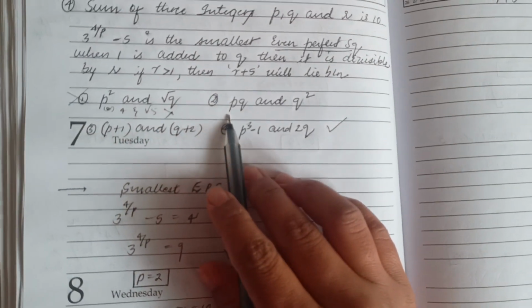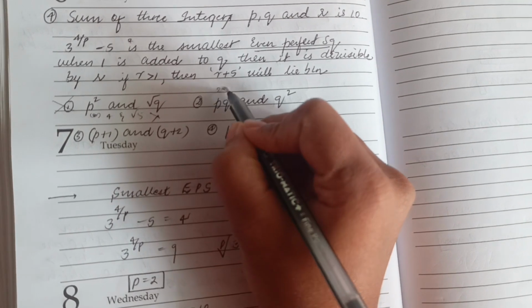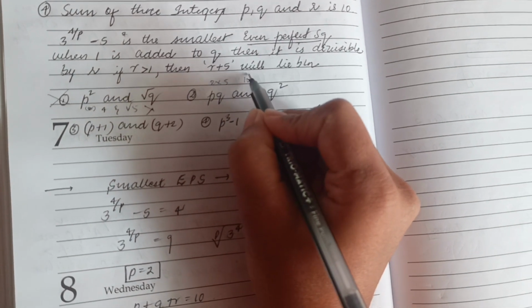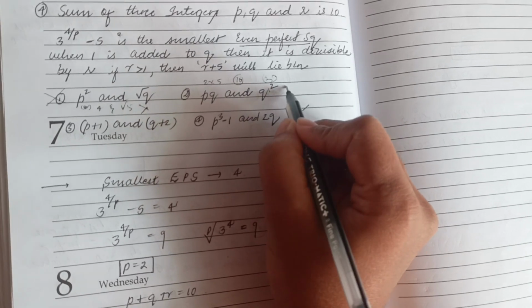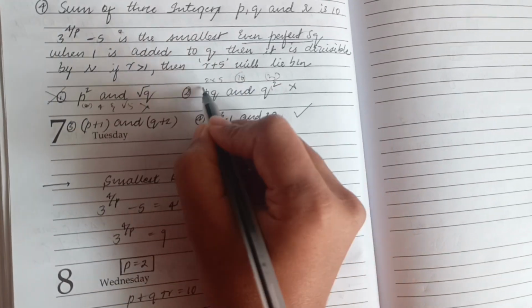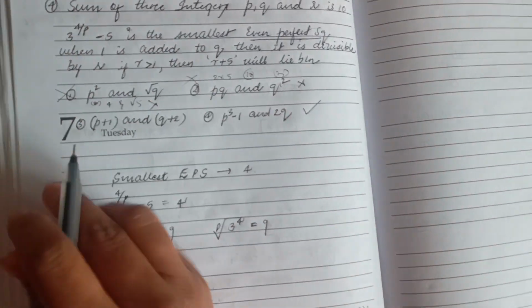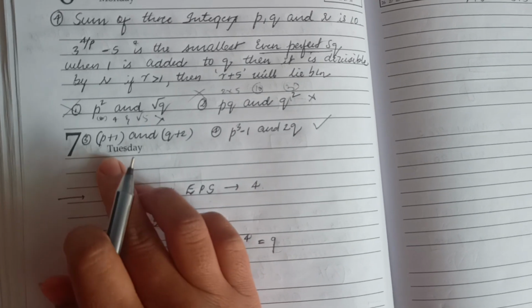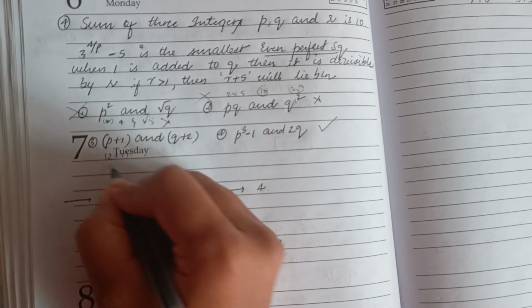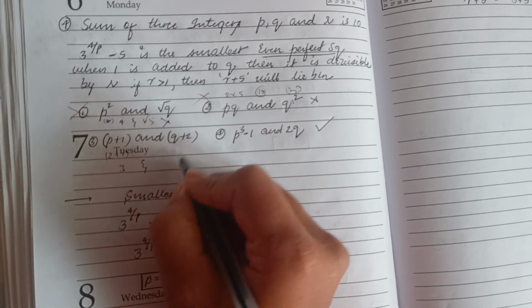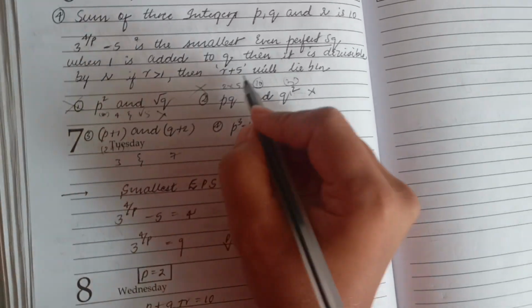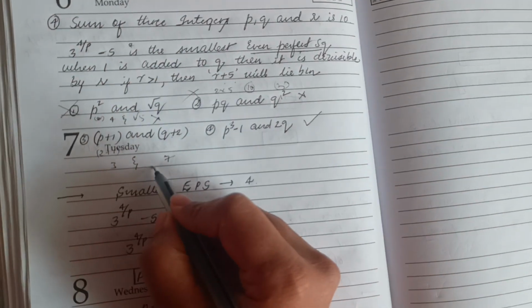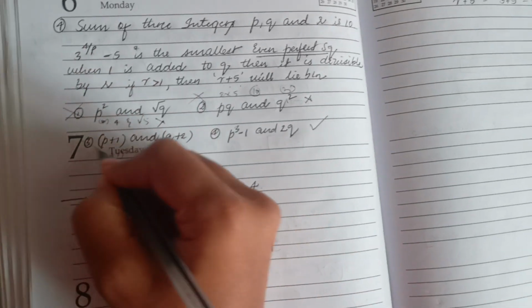Then we'll check for the next option. So p will be 2 and q will be 5. This is 10. And q square will be 25. So here also 8 will not lie between these two numbers. So this is also false. Let's check another option. 2 plus 1 will be 3 and q plus 2, meaning 5 plus 2, will be 7. But actually we have the answer r plus 5 as 8. So 8 will not lie between this. So this is also ruled out.